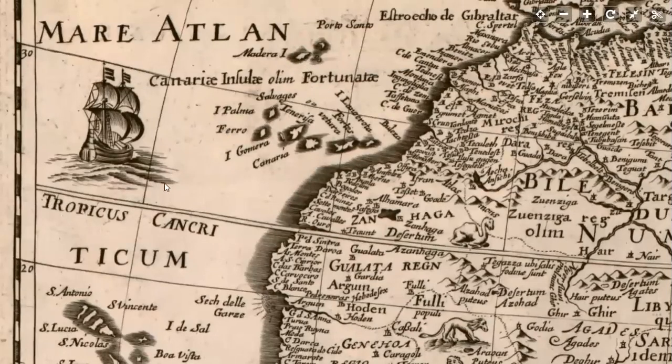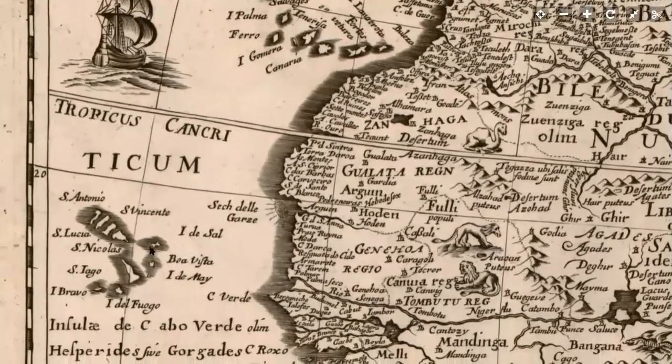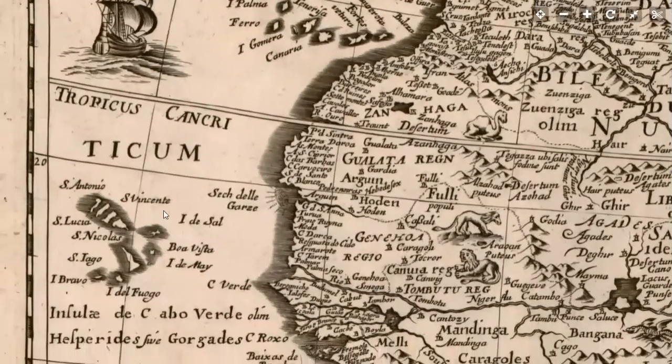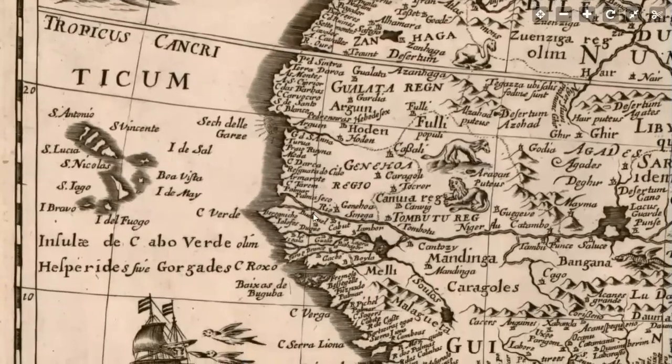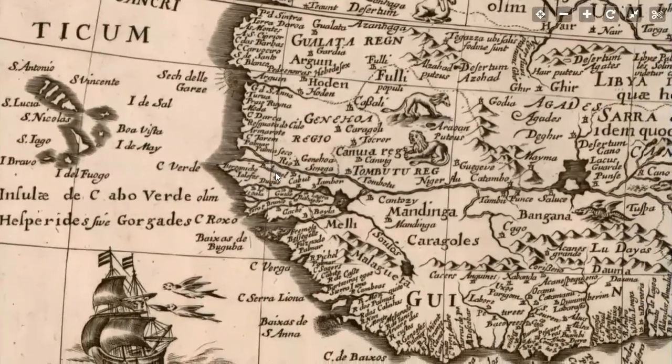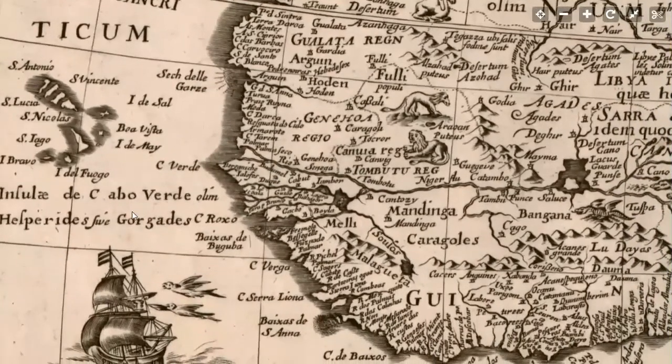Islands all along the Atlantic coast are first mapped and given a great deal of attention in all of these early maps, because it's there where they can start to experiment with growing various kinds of crops with slave labor force obtained from raiding or trading with populations on the main coast of Africa as a continent.